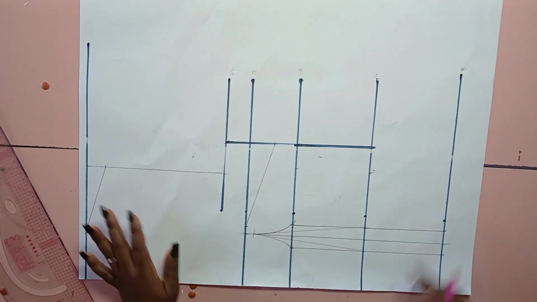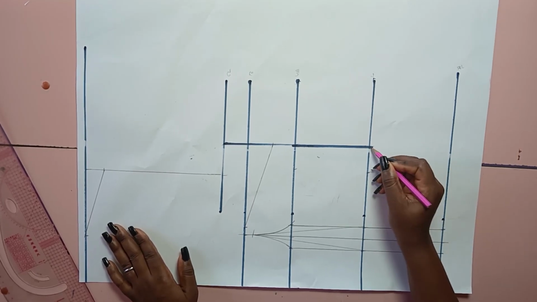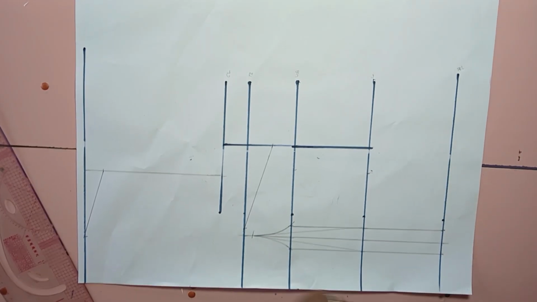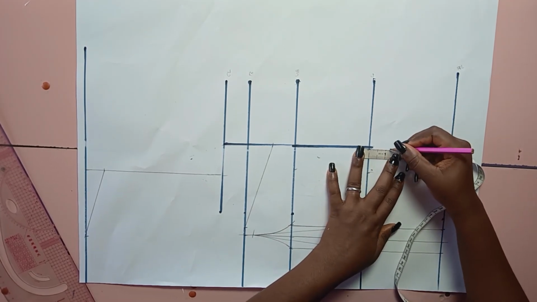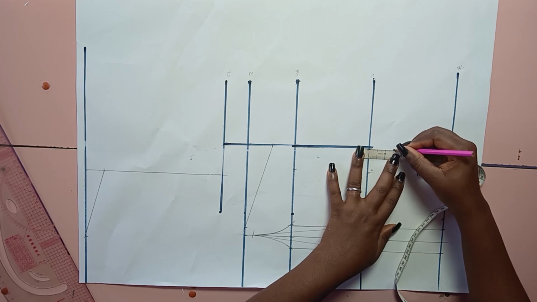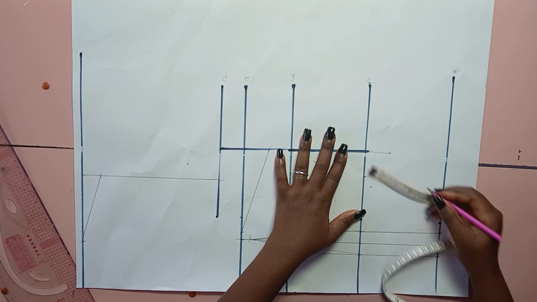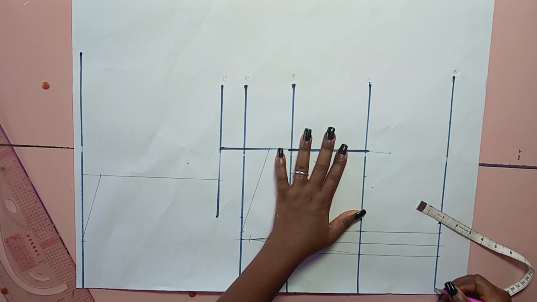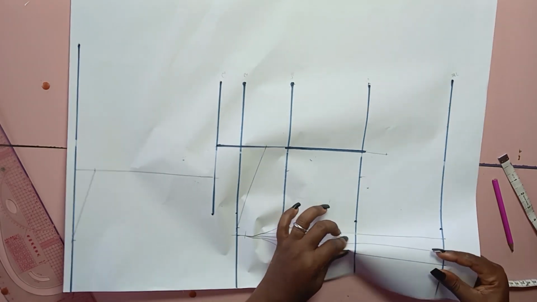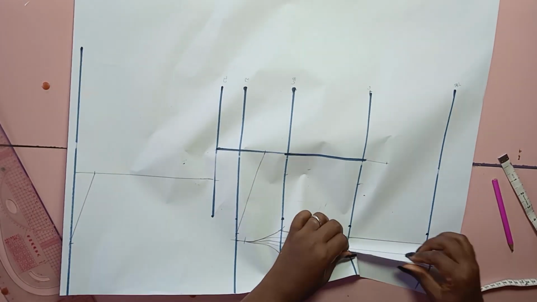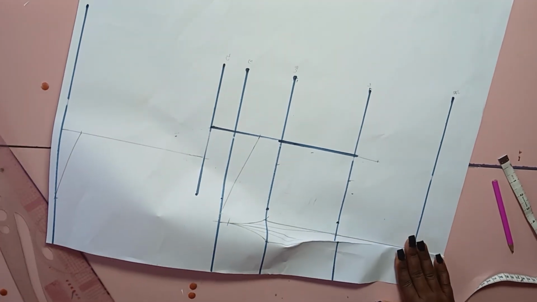Okay, so now that we are done with this, to do the Basque effect, on this point here, from the waist, you step down by 1 or 1.5 inches, so that the top will be a bit long. I'm going to be doing 1.5. So I'm going to connect this line together like this. From this 1.5 here, you are going to be connecting it to this point. And don't forget, before you connect, always remember to close your darts. So you close the darts like this, then you connect it.